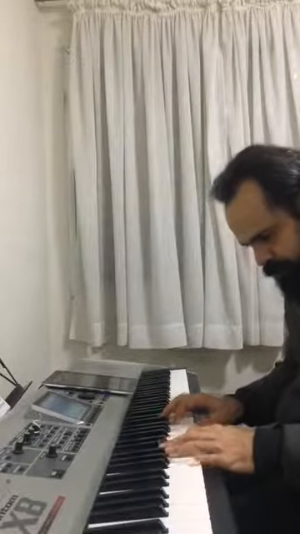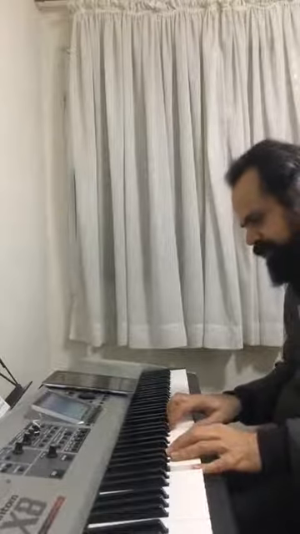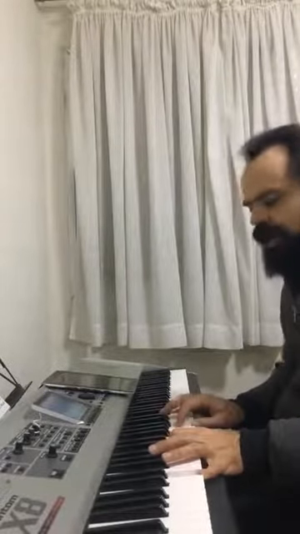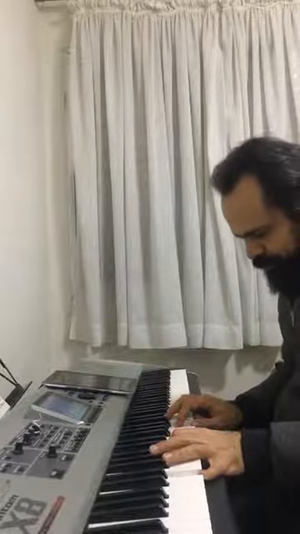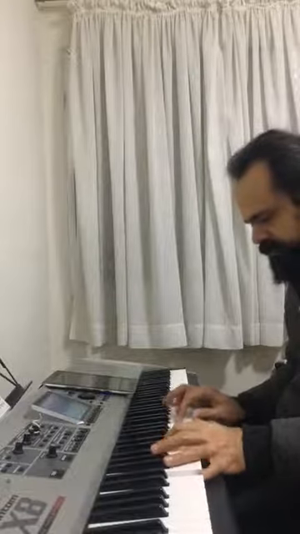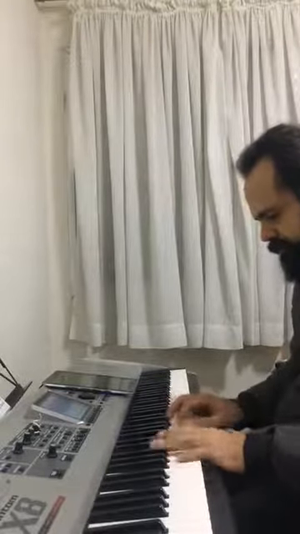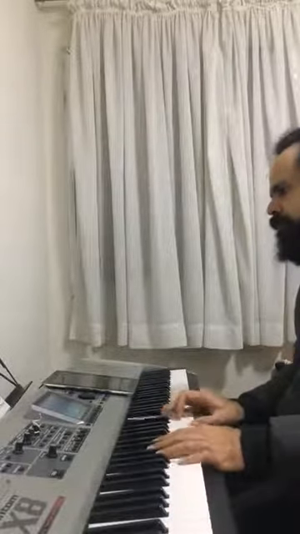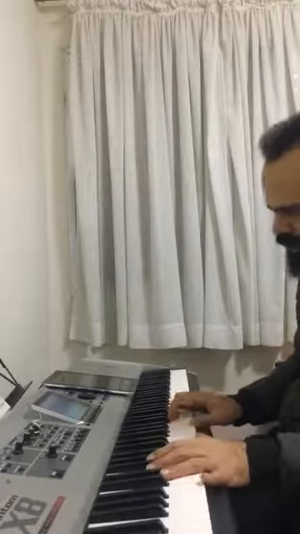And we can go to G7 over F and resolve on C major 7 with A on bass. Let me show the difference. This is a common 2/5.